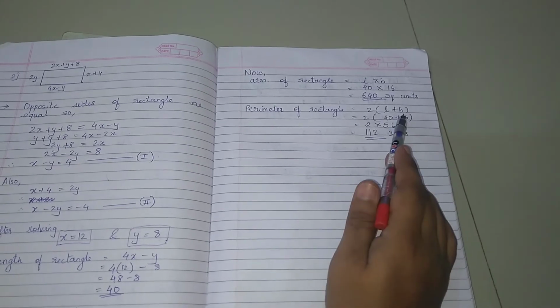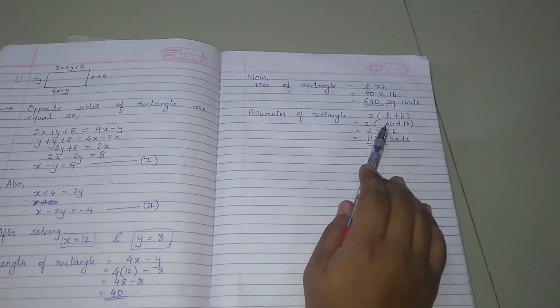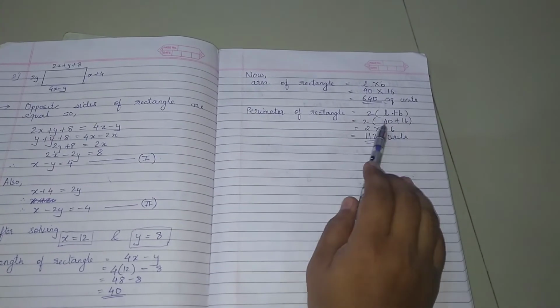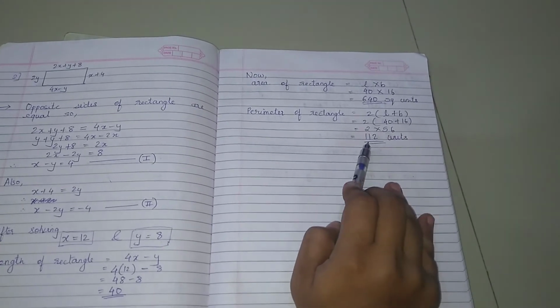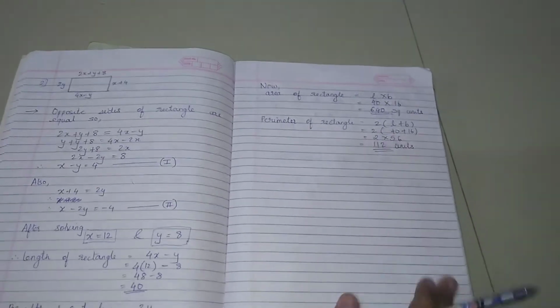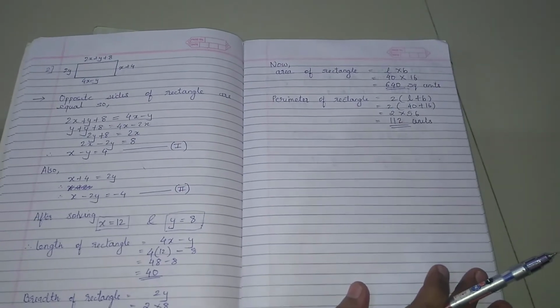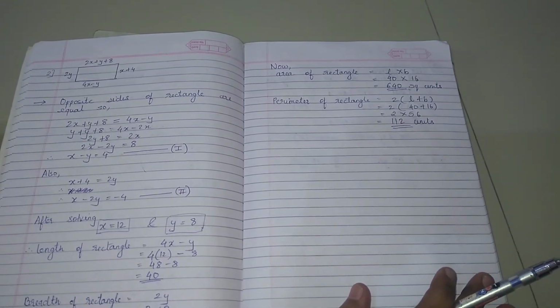Perimeter of a rectangle, what's the formula? 2 into length plus breadth. So 2 into, what is length? 40, breadth is 16, so addition is 56, into 2, we get 112 units. So this we have completed, second. Now just quickly go on to the third one.